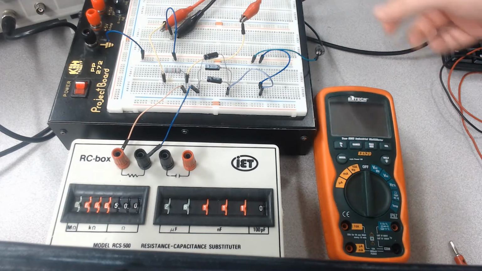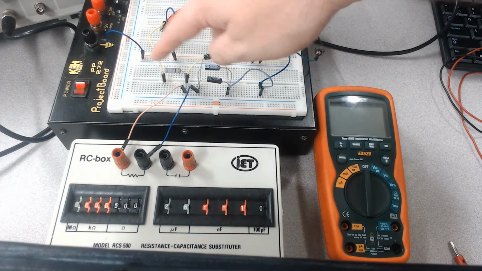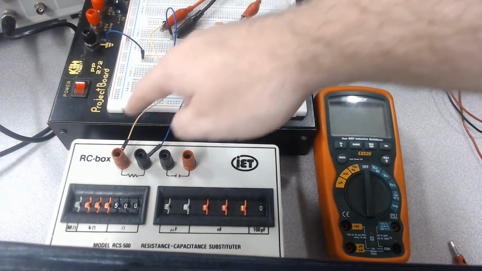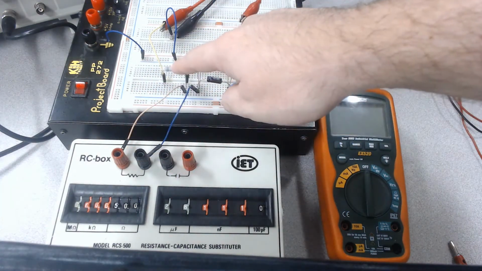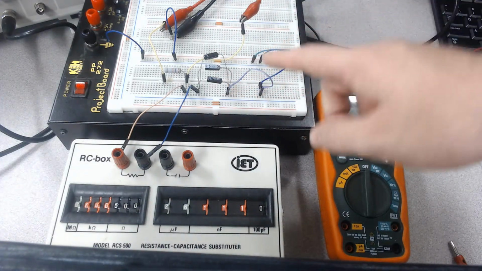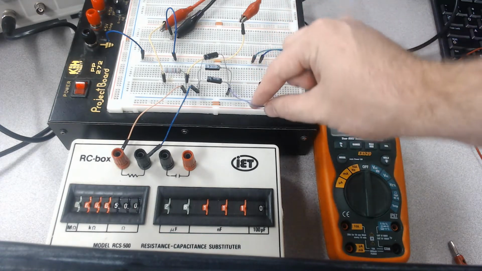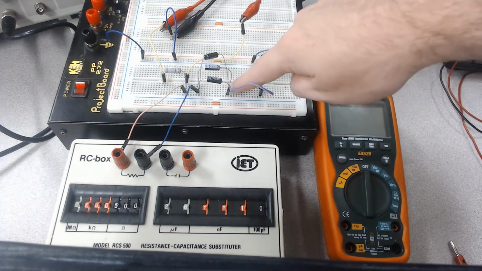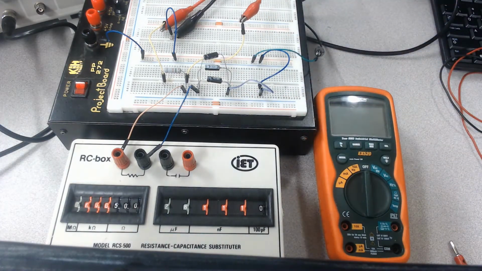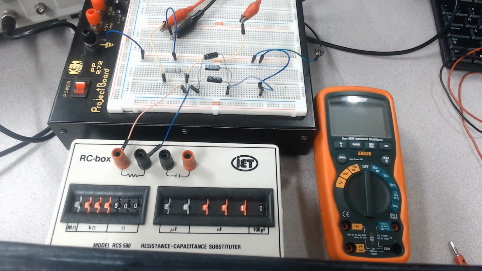If we take a look at this again, the current goes through this resistor, then through the decade box, through these capacitors, and to ground. If you remember, I left this wire here. It doesn't really serve much of a purpose. In theory, this could be connected over here. The reason I left it there is that we're going to use this wire to take the measurement.